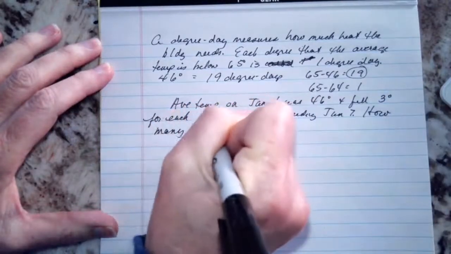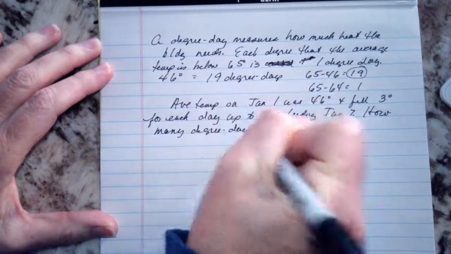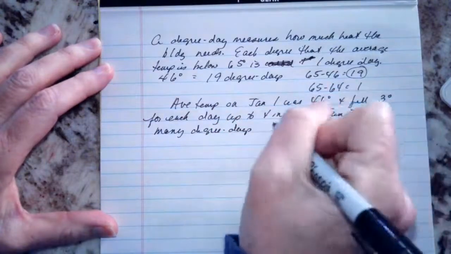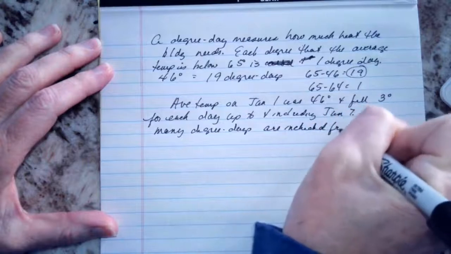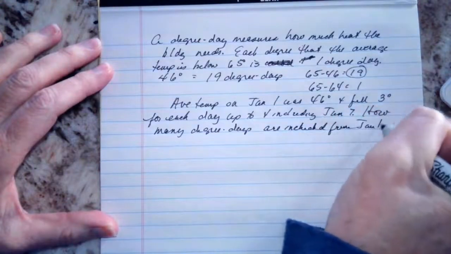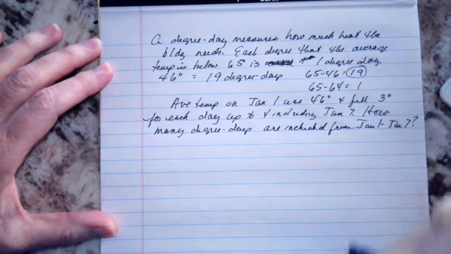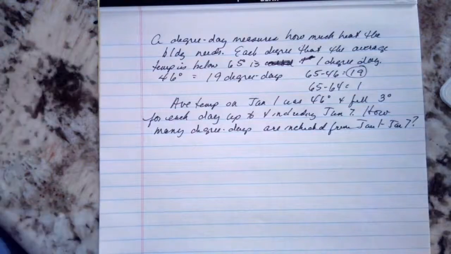How many degree days are included from January 1st through January 7th?